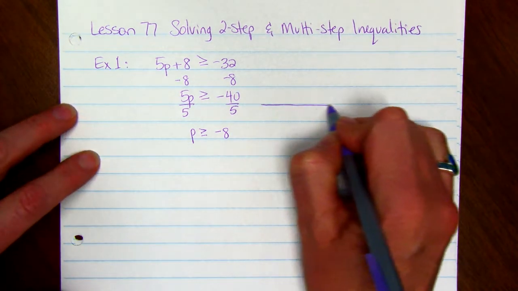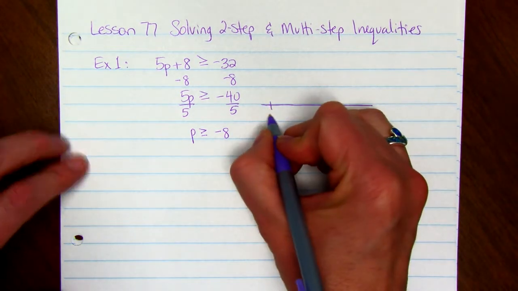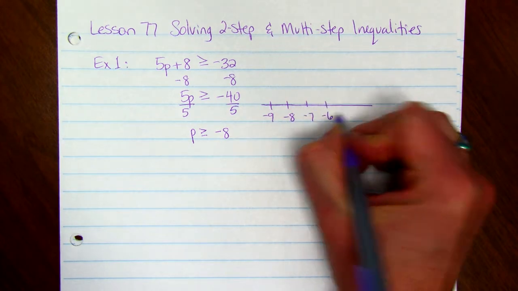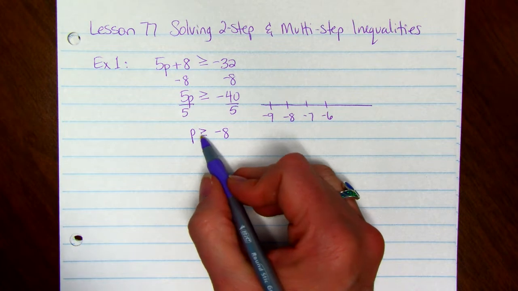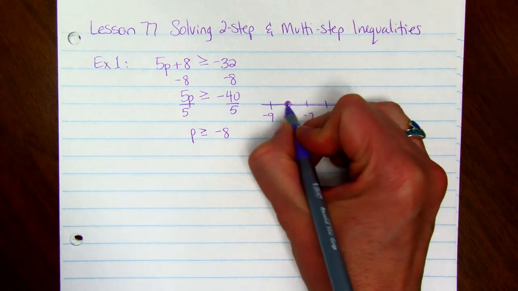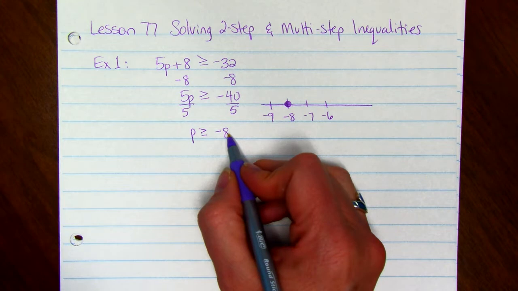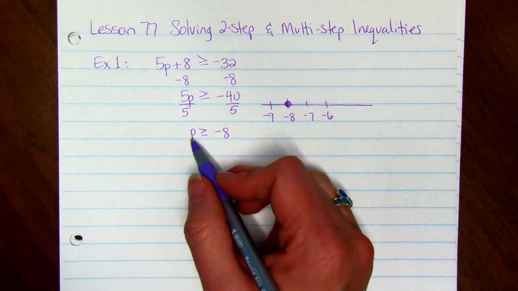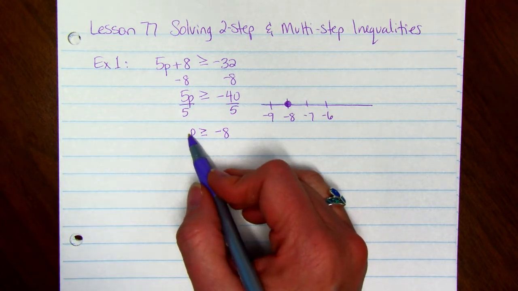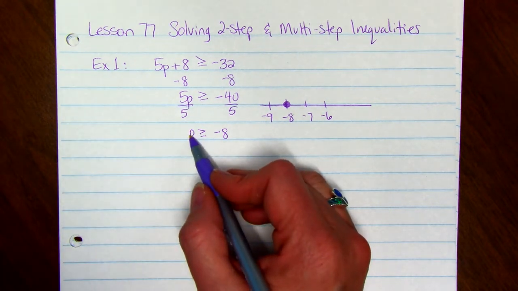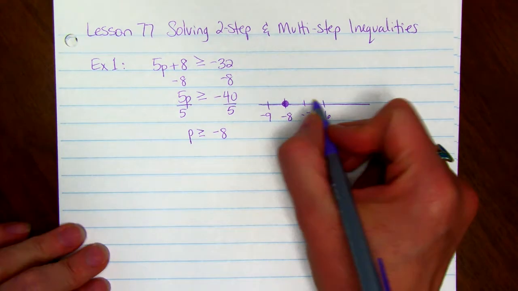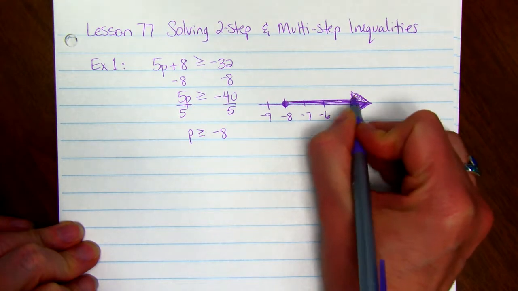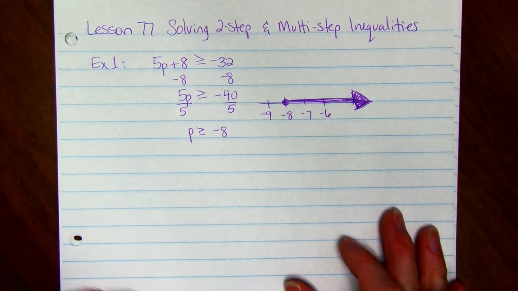So when we draw that on a number line, we're going to have our numbers negative 9, negative 8, negative 7, negative 6. We're going to put a closed circle on negative 8 because with the "or equal to," it includes negative 8. We pick a number that would fit here. If I put a negative 9 right there, that's not going to work because that's less than negative 8. So if we put 0 there, that would work. So we're going to draw our arrow toward where 0 is, colored in nice and dark to show that it's going to the right.